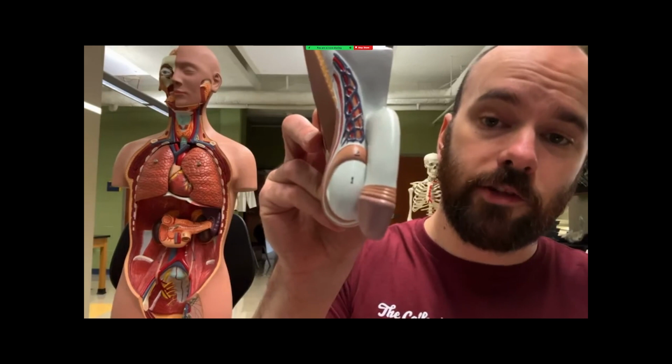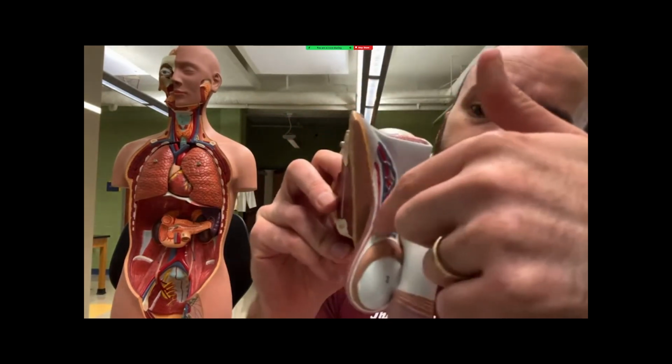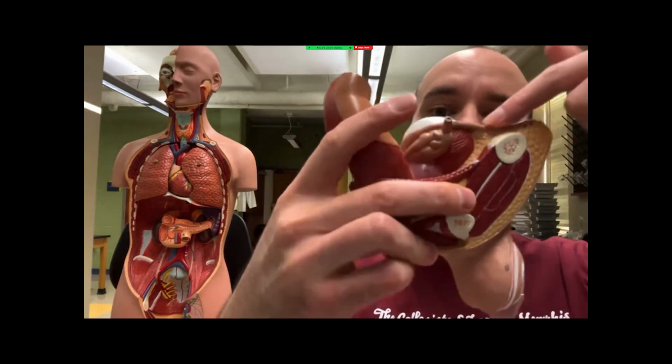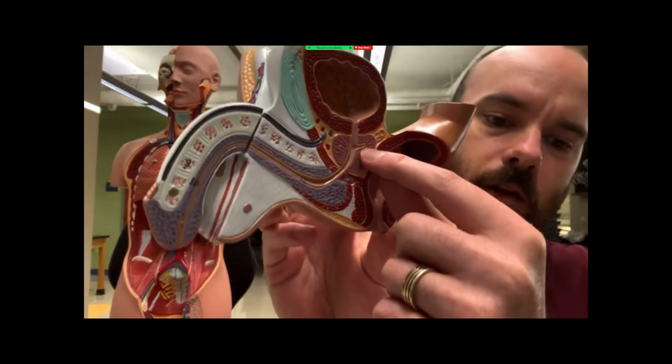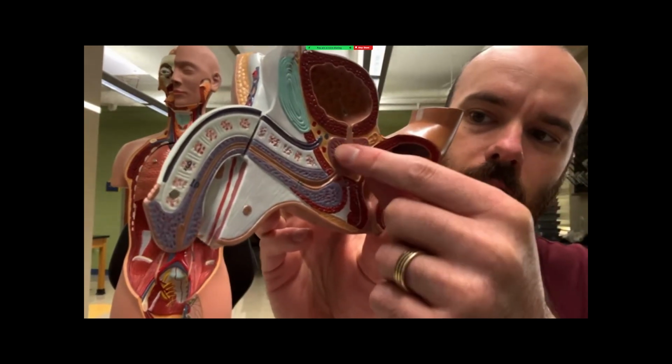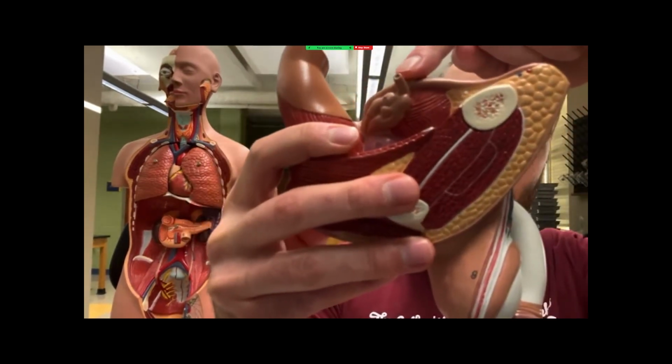So to recap all of those structures again, we have the scrotum, the testes, the epididymis. That's going to connect to the vas deferens, which runs along here. We have the seminal vesicle. The vas deferens will connect right here to the urethra. That's in the prostate gland. Here's the bladder. We've got the ureter back over on this side.